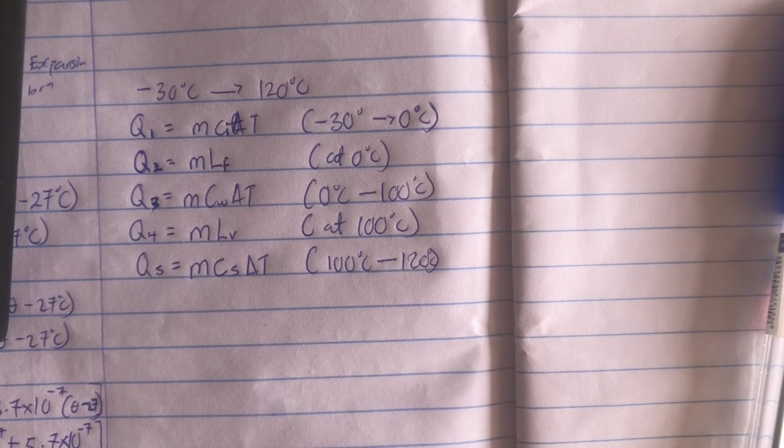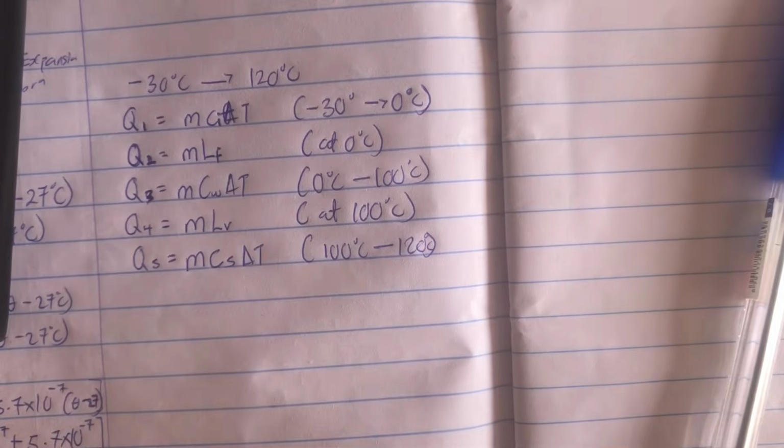But in the exam, they might not want to set something this long because of time. They can just ask you how many processes it undergoes to change from minus 30 to 120. So they can ask you different questions on it. Just understand the process and you'll be fine.